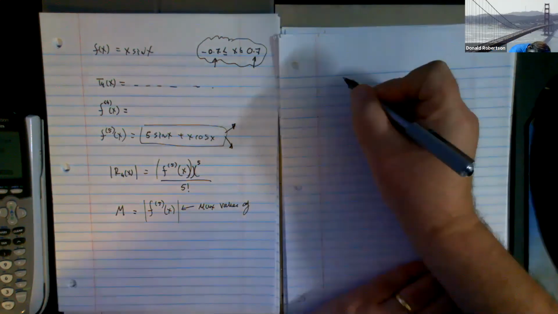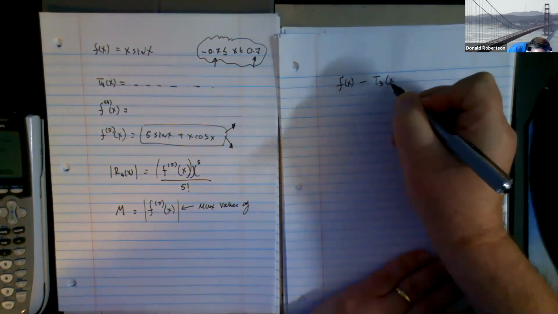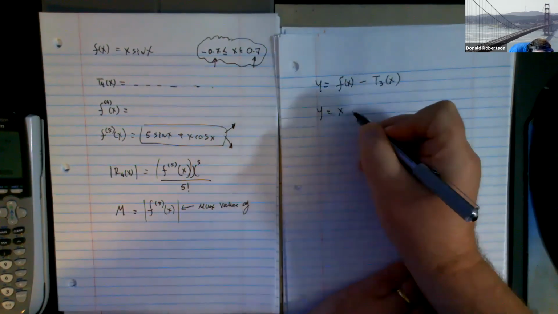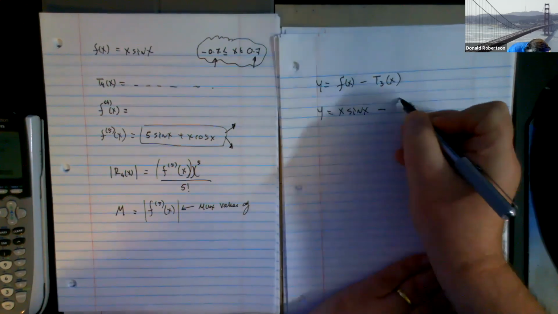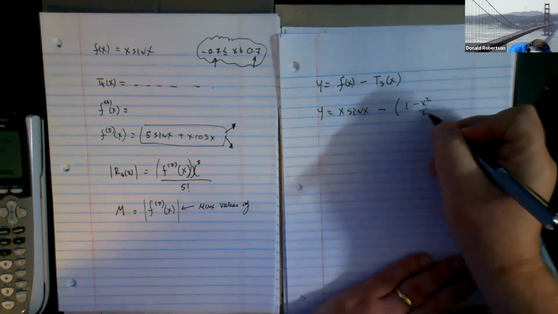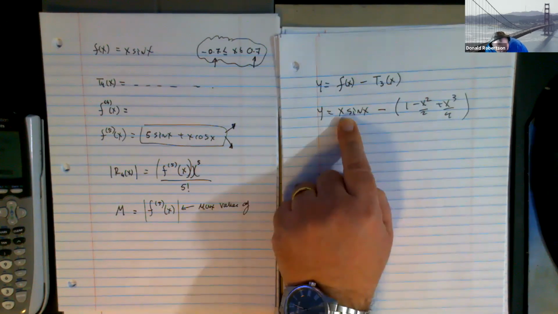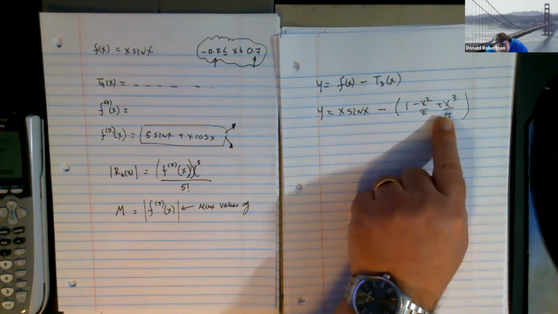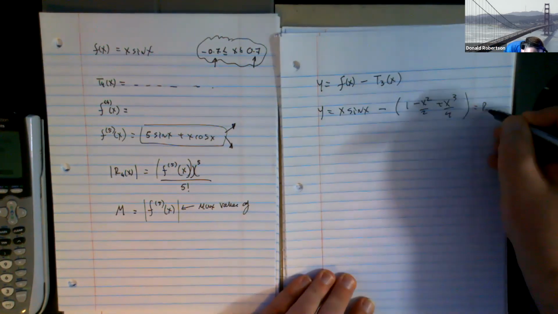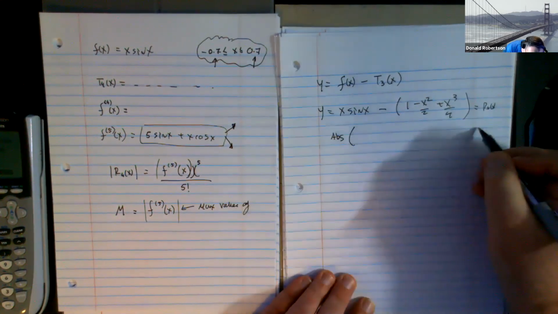What you need to do for the graph is find out what f of x is, take away T3 of x. So on your calculator you can type in, I'm making this up, suppose the function was x sine x, take away, put a bracket around it, T3 of x. T3 of x might be this guy. So f of x take away this guy, that is essentially Rn of x. Now you have to put an absolute value around it.